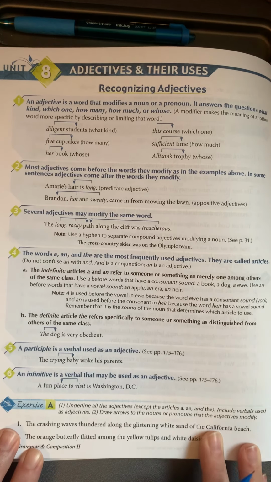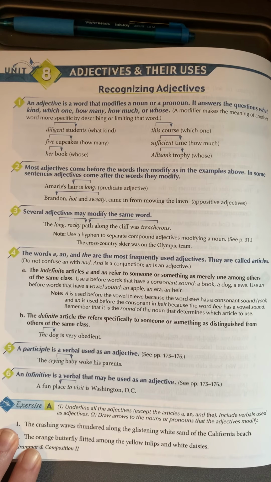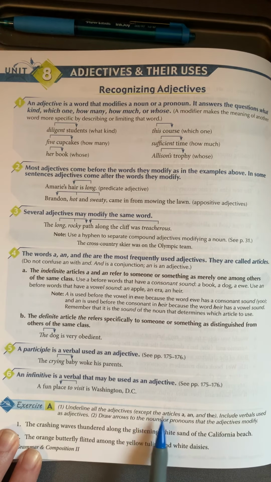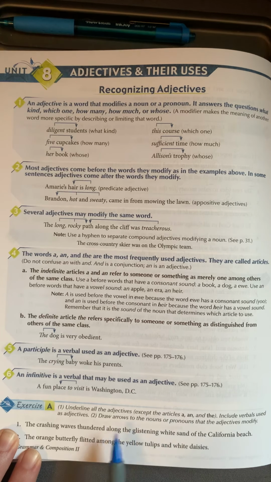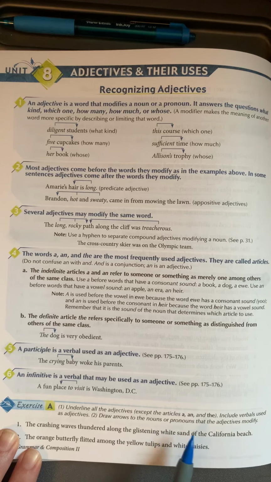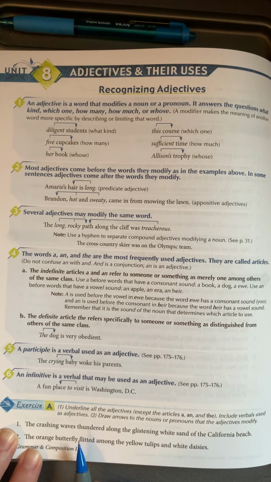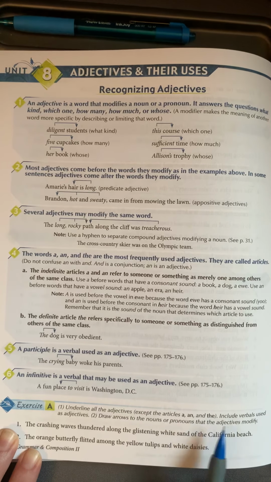So if you look at your directions, it tells you to underline all of your adjectives. Notice here, it says except your articles a, an, and the. So in this exercise, you do not have to underline those. Remember, yes, they are adjectives, but in this exercise, you don't have to worry about underlining them, okay? So underline your adjectives except the articles.